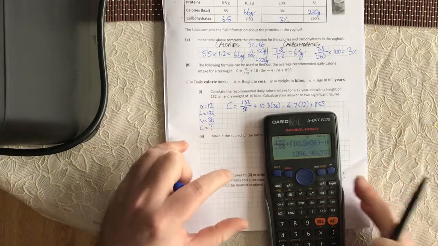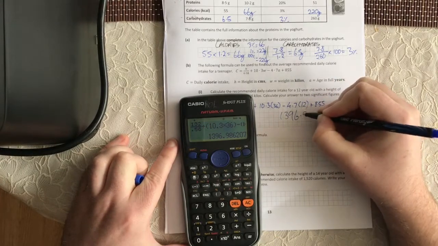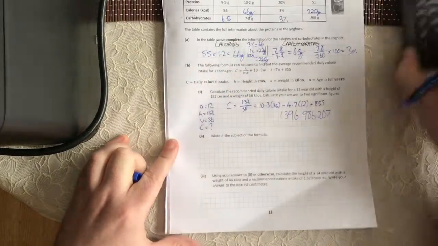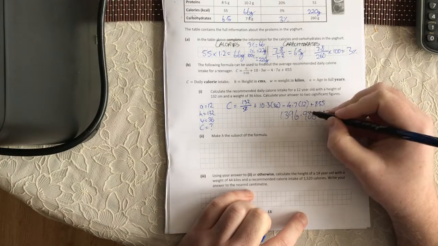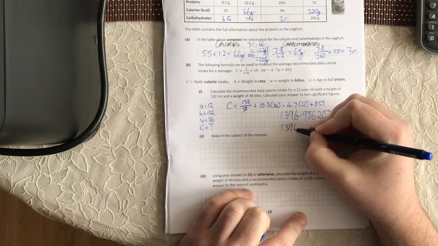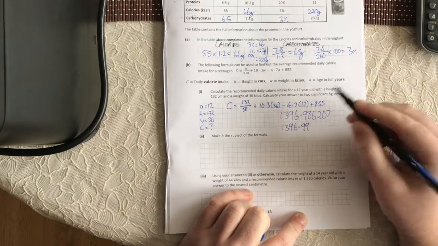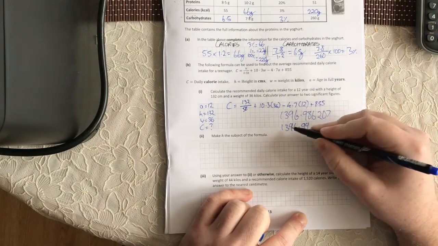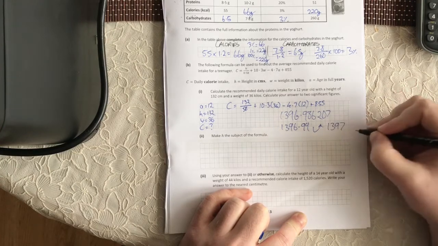And I get 1396.986207. And it says calculate the answer to two significant figures. So to two significant figures, I just round it up and I get 1396.99. Okay, and that is your answer. That's how many calories. Actually, I'd say that's probably rounded up to 1397 calories.